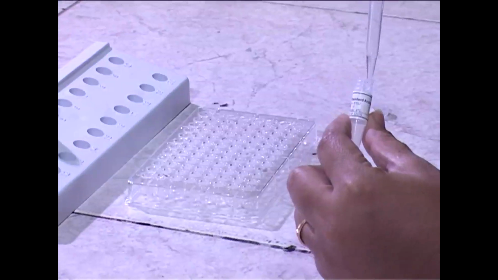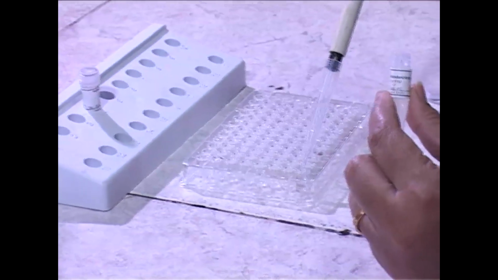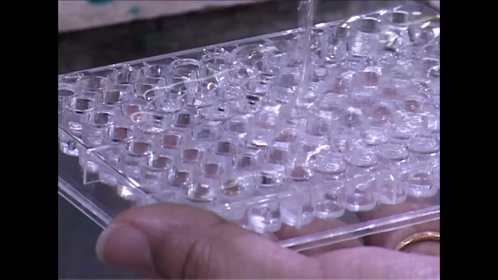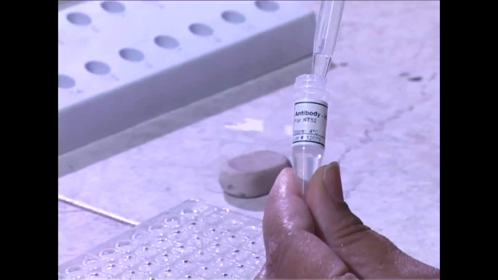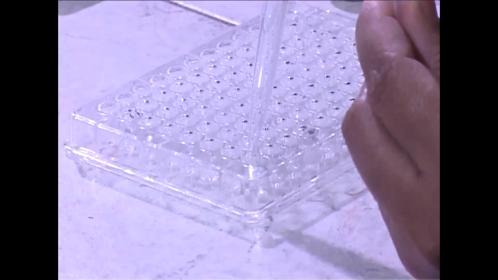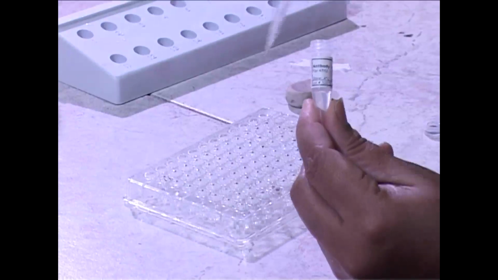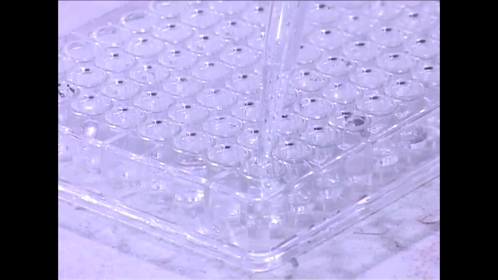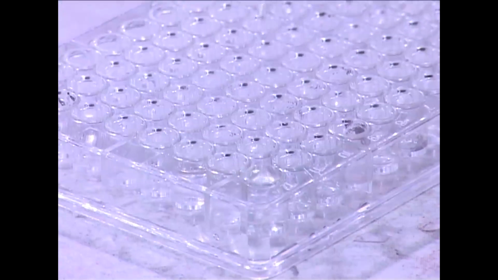Next, after washing the wells properly, we will add the antigen. If the specific antigens are present in the sample, they will bind to the antibody. Then again we have to wash the wells properly to remove all the unbound antigens. Next, we will add the enzyme tagged second antibody. Remember, this is not a secondary antibody. Secondary antibodies are generated against the Fc region of the primary antibody.